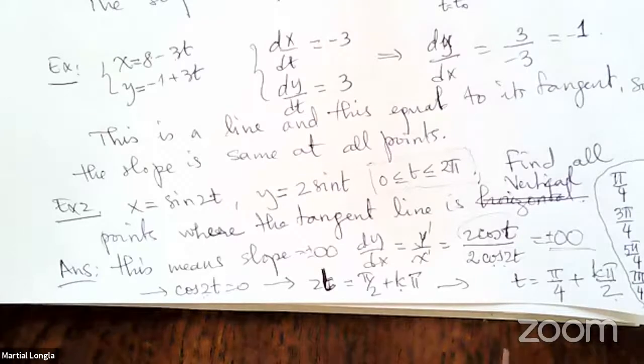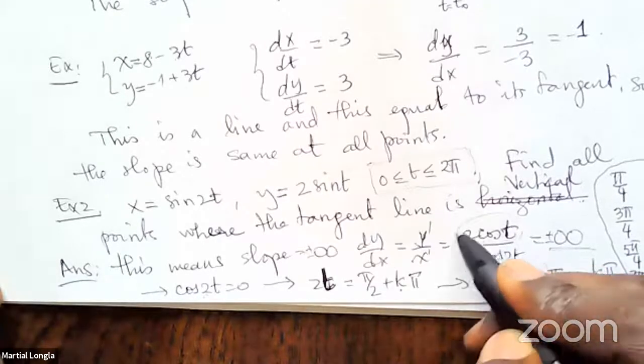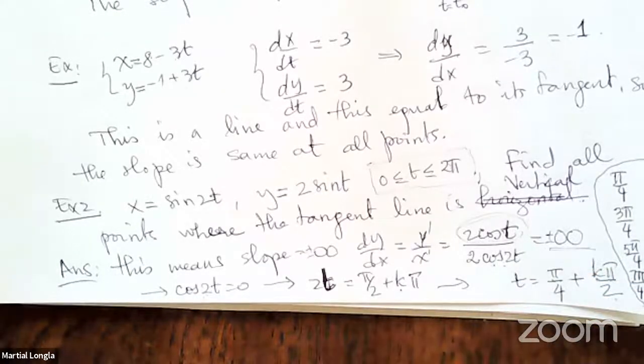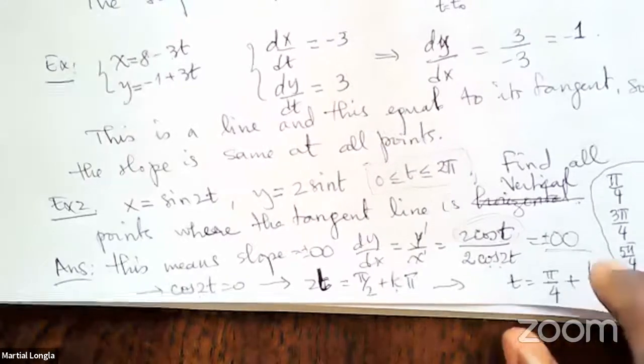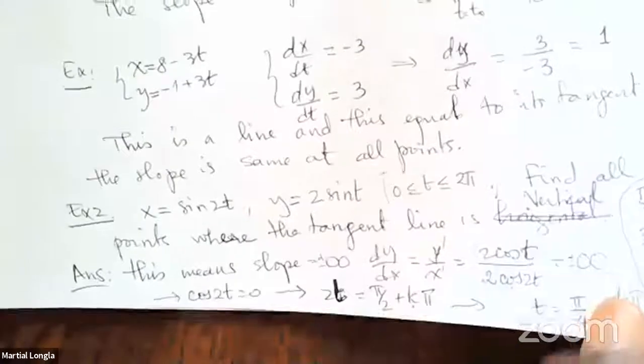Now for horizontal, we will have to solve this one equals 0, which will give us 2 points, pi over 2 and 3 pi over 2. So let me write that other question down.